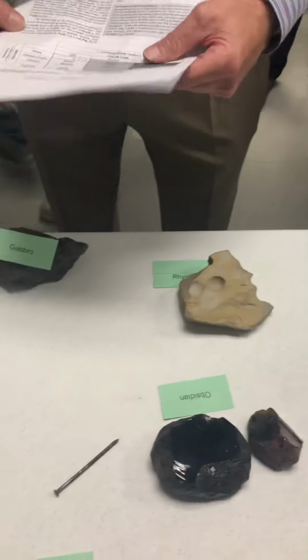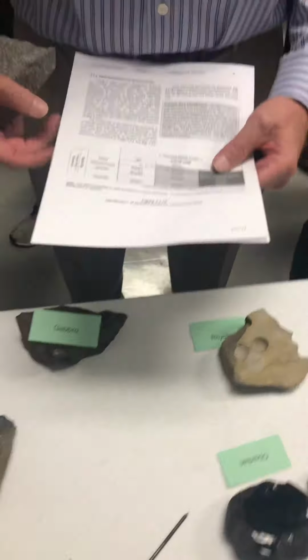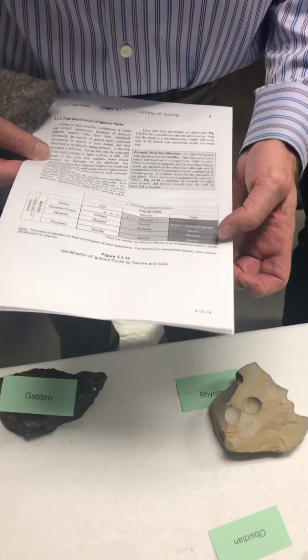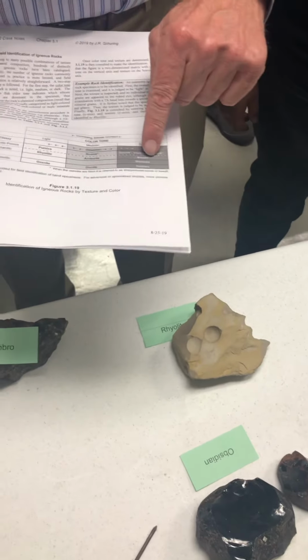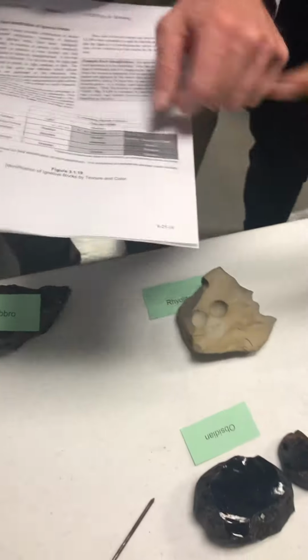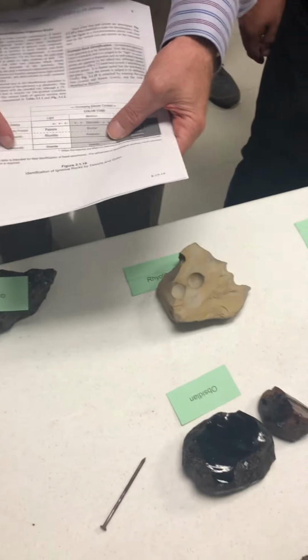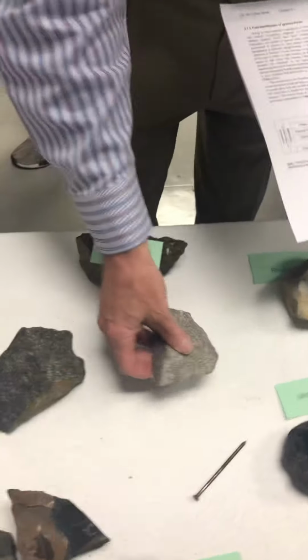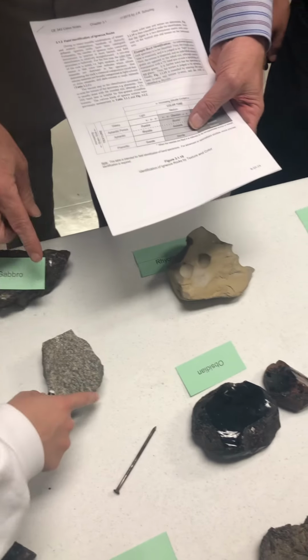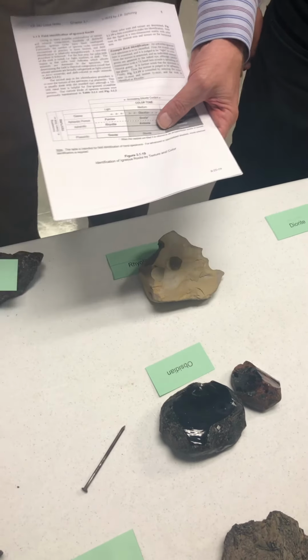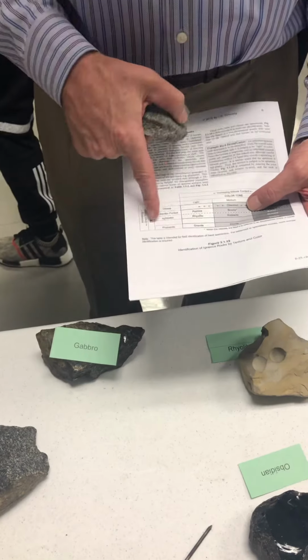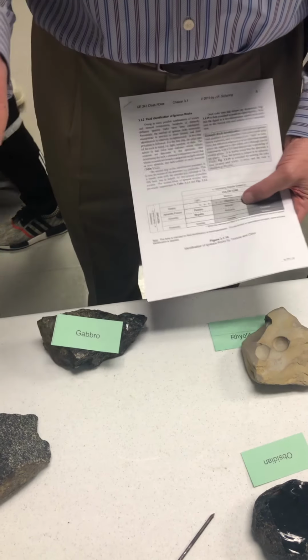See? So it turns out that the diorite, okay, you have basalt, diorite, but that's the coarsest. So which of these is coarser, do you think? Maybe this is coarse, and what would you call it? Light, medium, or dark? Medium. So there you go, coarse, medium, so this is a diorite.